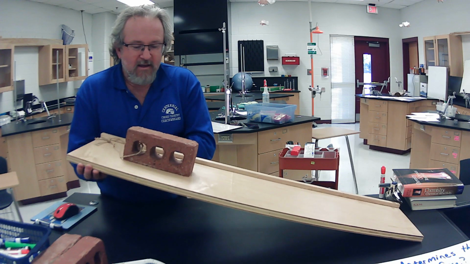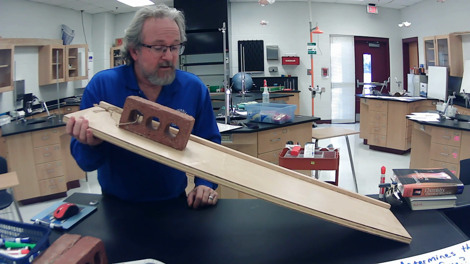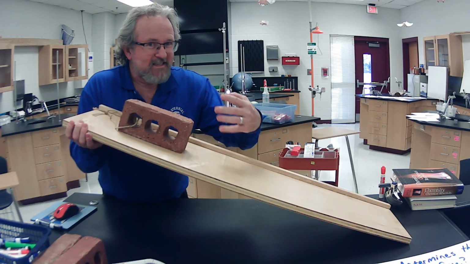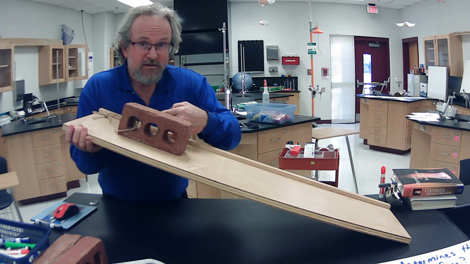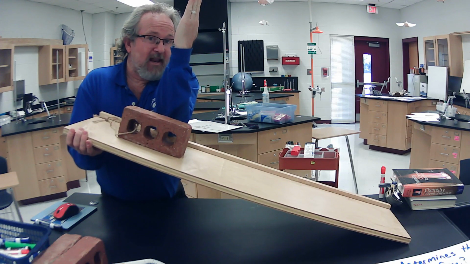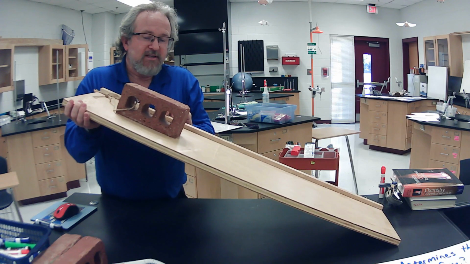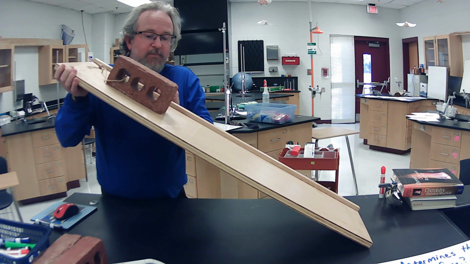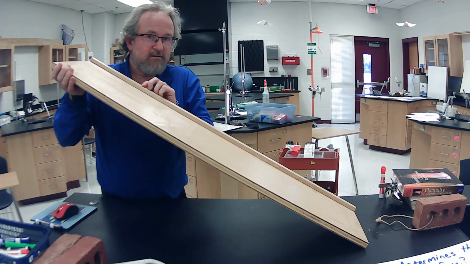Now, same situation here. Now there's a lot more pull from gravity down this ramp, but it's still not a big enough pull to overcome the friction. We still have weight pulling straight down, but now my normal force is even less because my angle is steeper. If I eventually get to a point, you know what's going to happen. If this ramp gets steep enough, the motion of the brick changes.